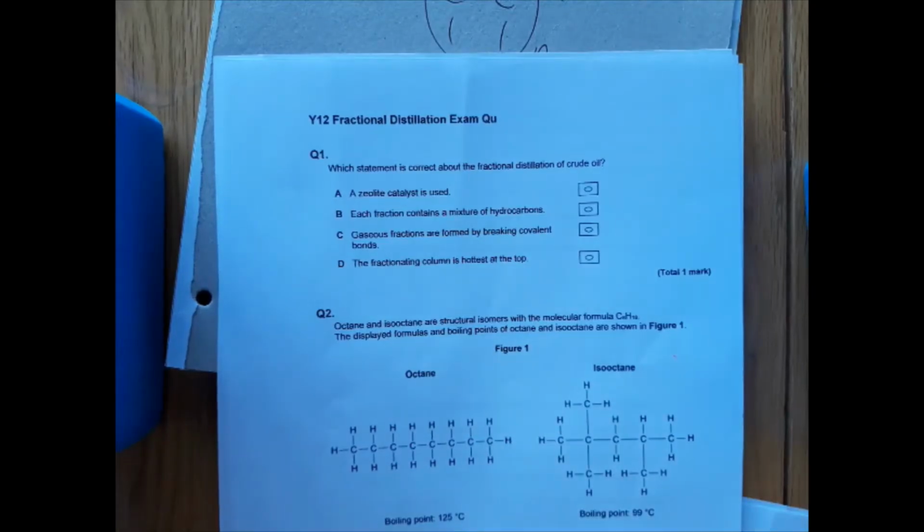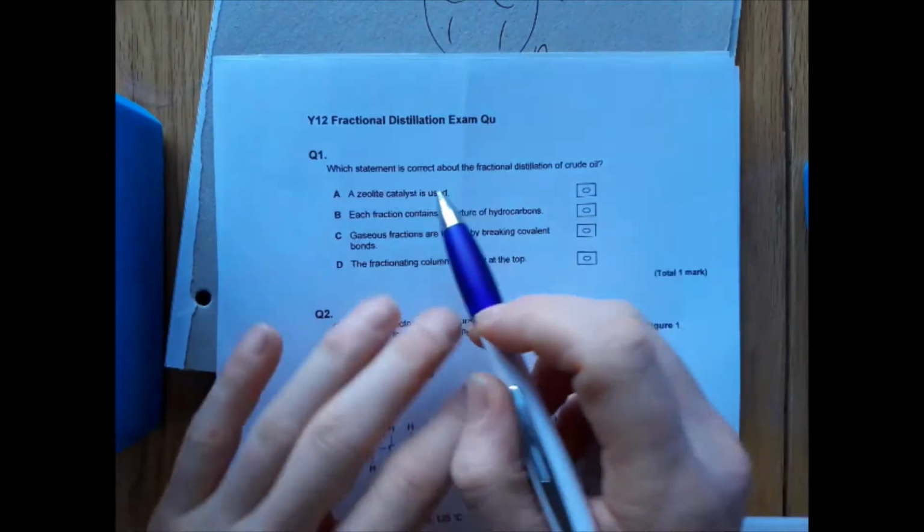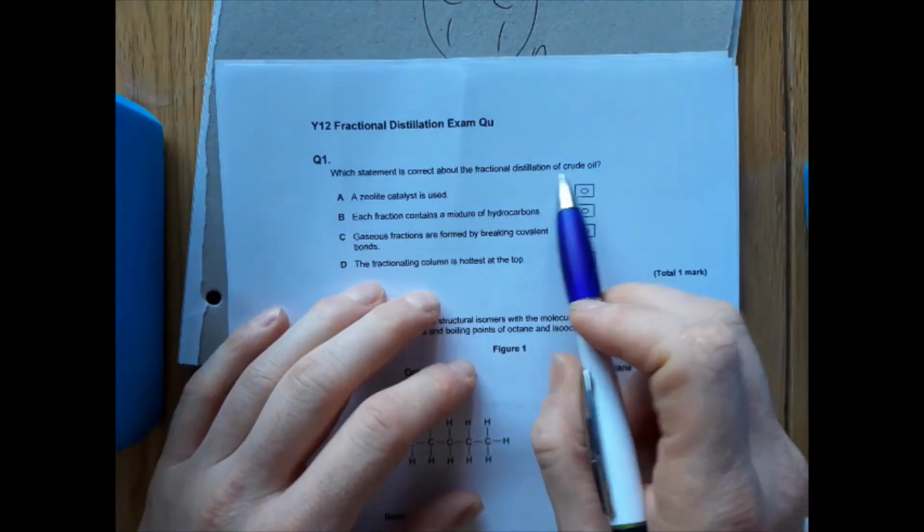Right, this is me going through fractional distillation exam questions. Just going through the first set real quick. Which statement about fractional distillation is correct about crude oil?